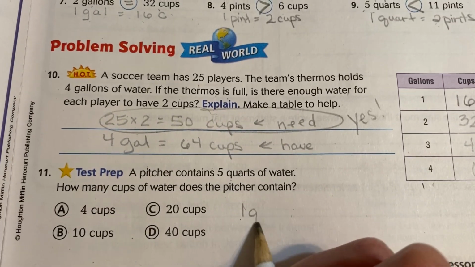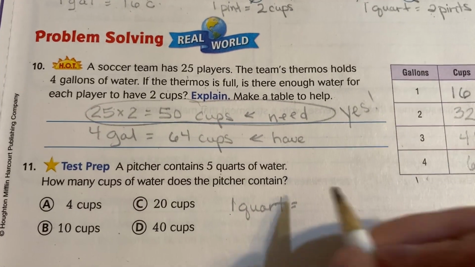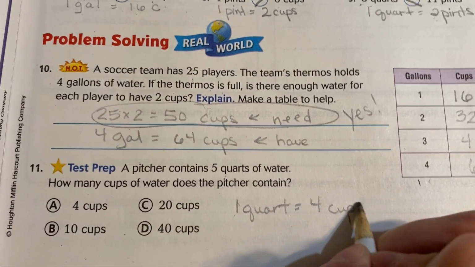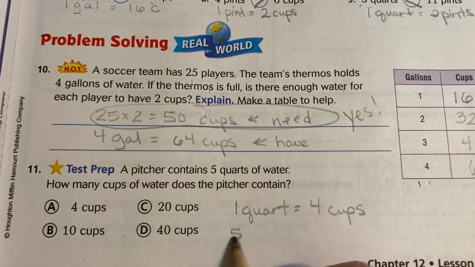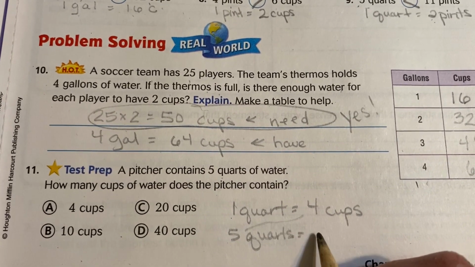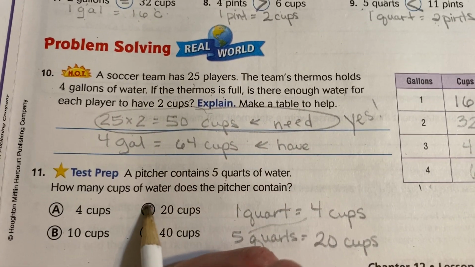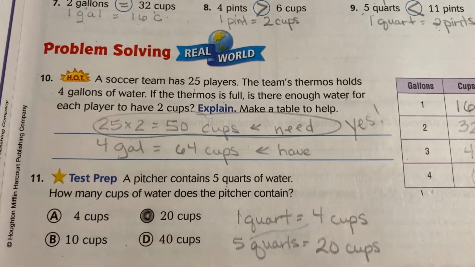So 1 quart equals 4 cups. So 5 quarts would equal 20 cups. Letter C, 20 cups.